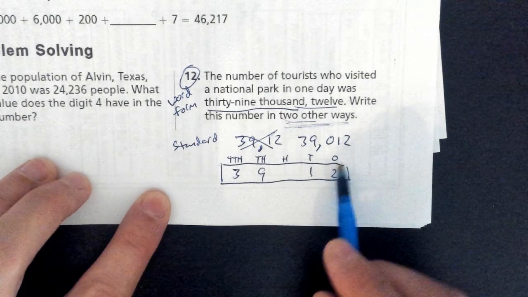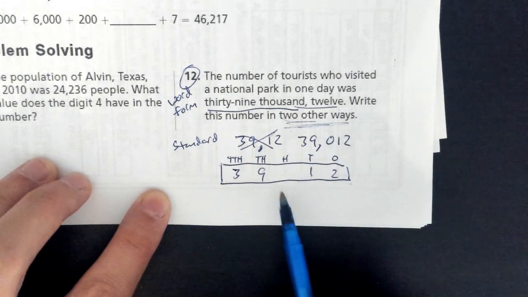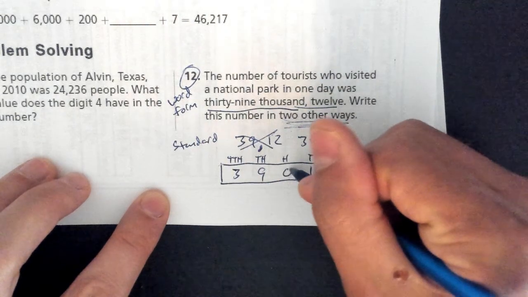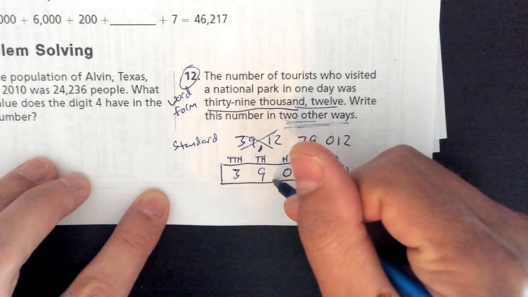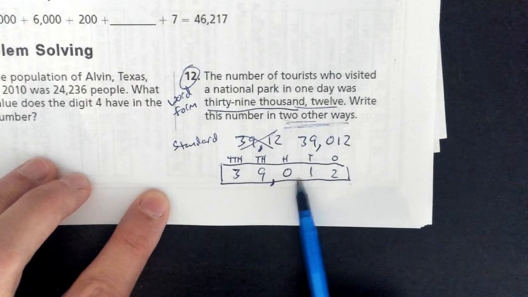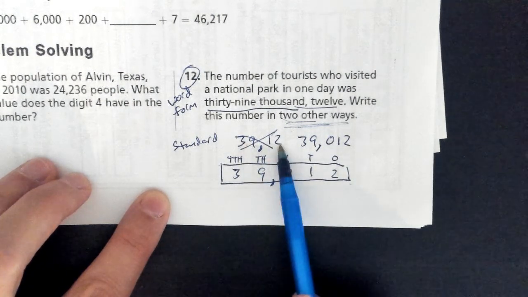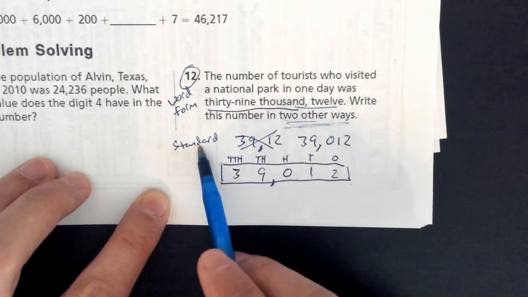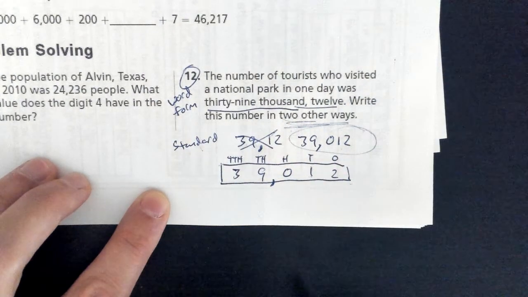I have 12 ones, right? What about the hundreds place? Can I just leave it blank? Of course not. You gotta put a zero in there, right? That zero is like a placeholder. It's really important. If you don't have that zero in here, you've got this weird number instead of this correct number, okay? So we've written it in standard form now.